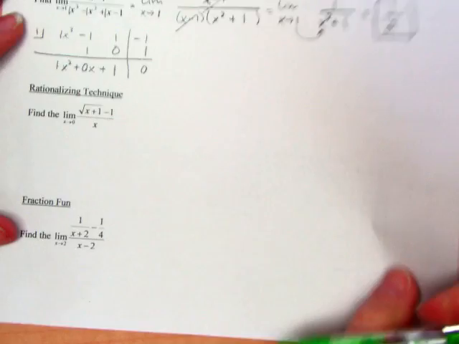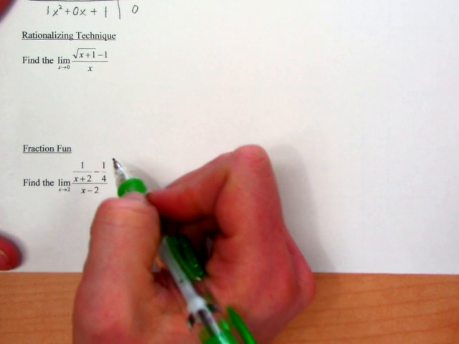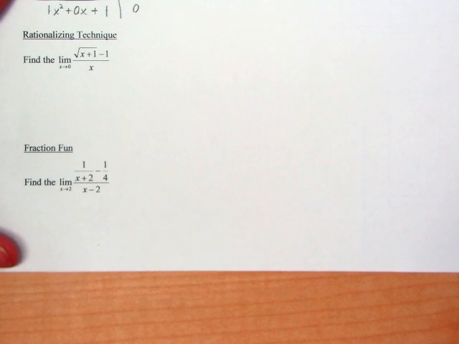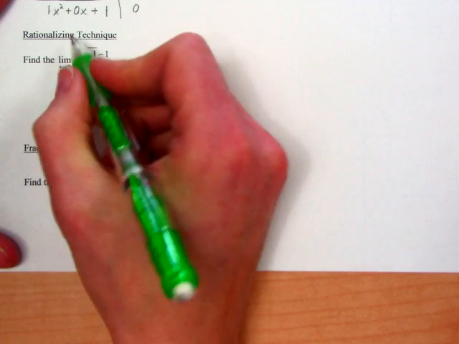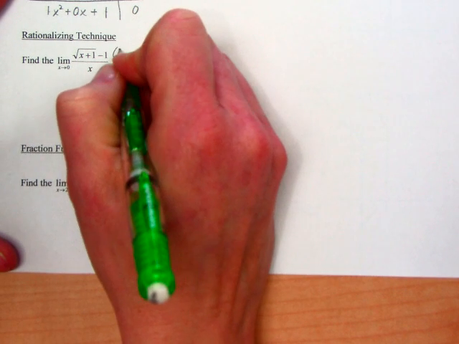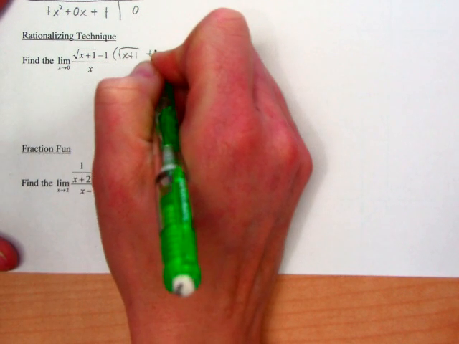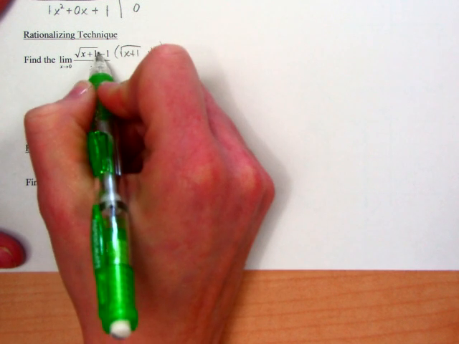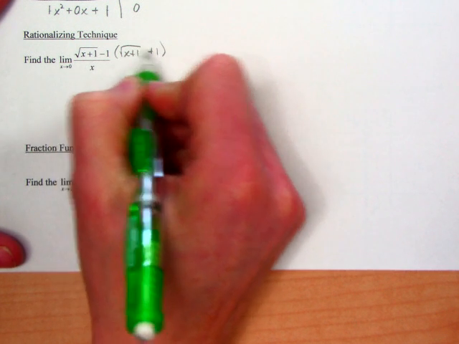Next one is called the rationalizing technique, which you've actually done quite a bit. It's anytime you have a square root and you're trying to get rid of the square root. Right now, if I were to plug in a 0, I would get 0 over 0, which is a big problem. And so we're going to do something called rationalizing, where we're going to multiply by the conjugate, which would be square root of x plus 1, plus 1. So the conjugate is the exact same makeup, same thing, except you change the sign between the two terms.